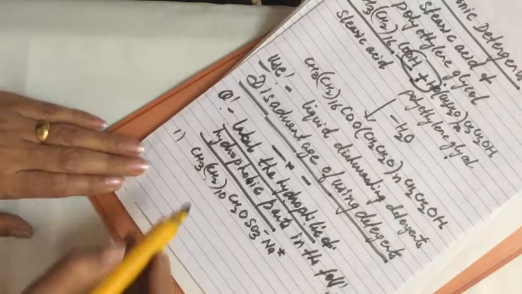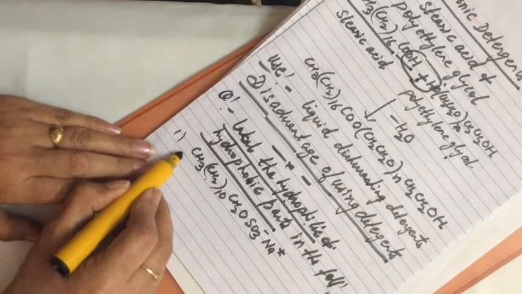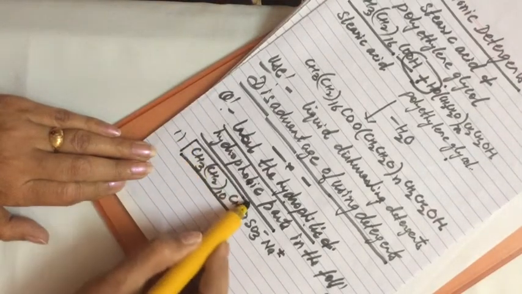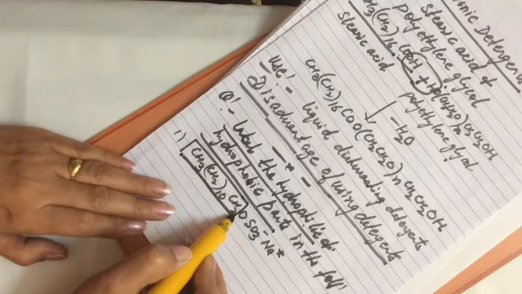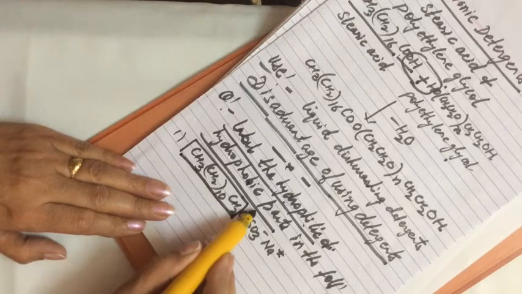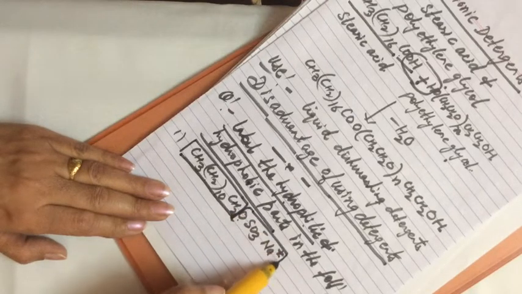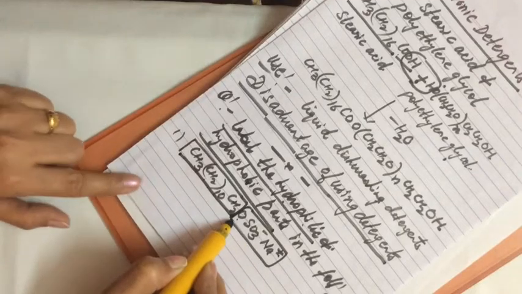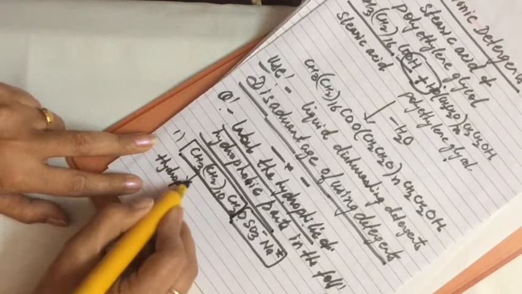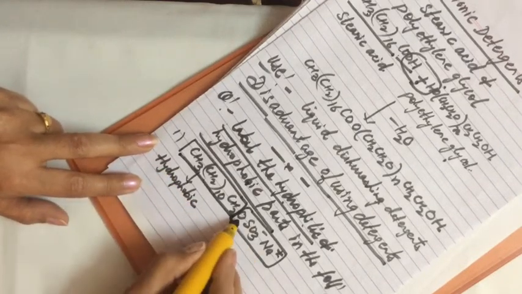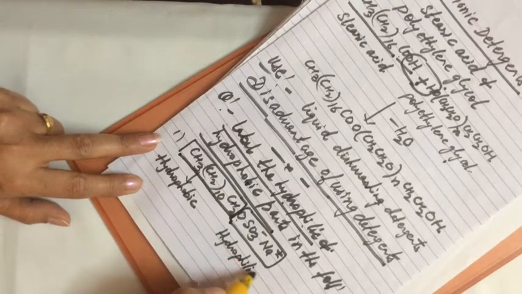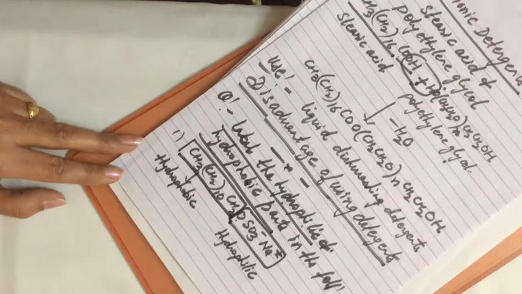Now see in this example, start from the left-hand side; as long as you have carbon and hydrogen atoms only, that part is hydrophobic in nature. If some other atom is here, apart from carbon and hydrogen, from wherever you have another atom, that part is hydrophilic in nature. The part having only carbon and hydrogen atoms is hydrophobic. When some other atom comes, from there the hydrophilic part starts.